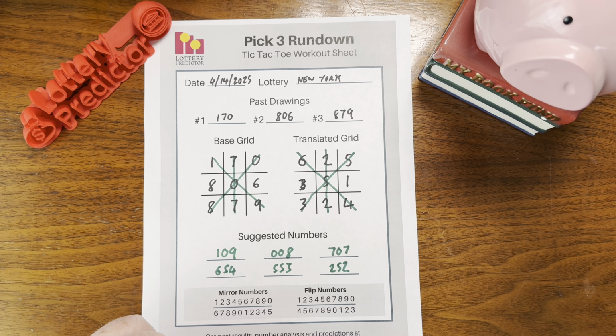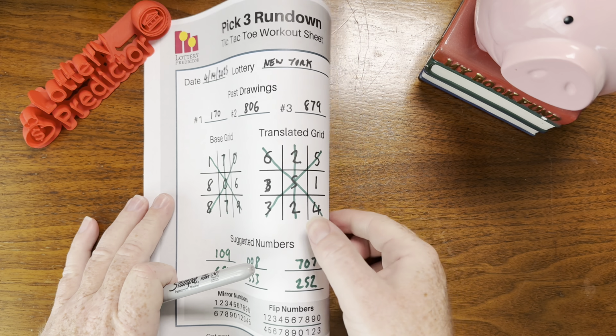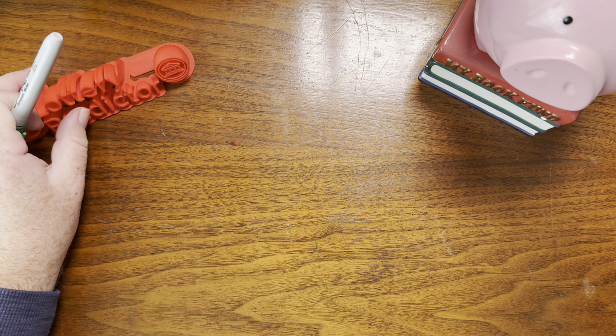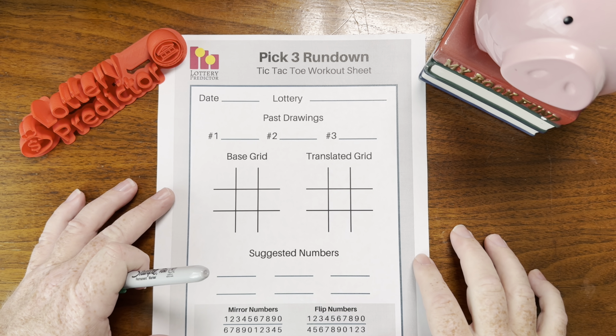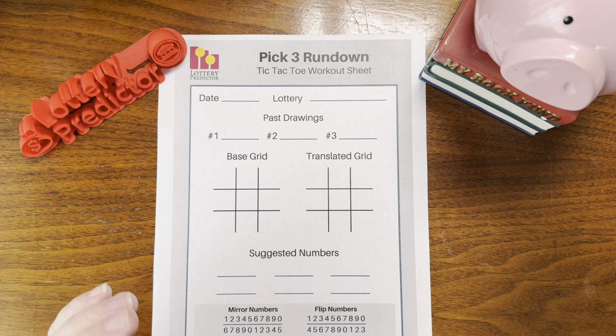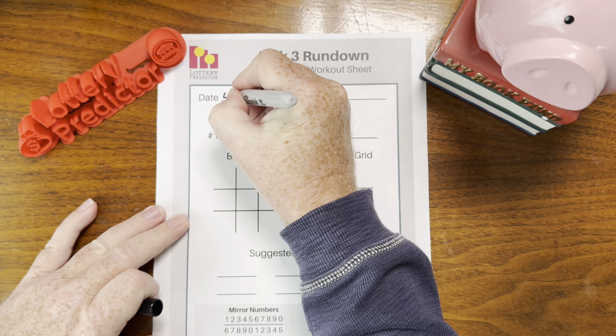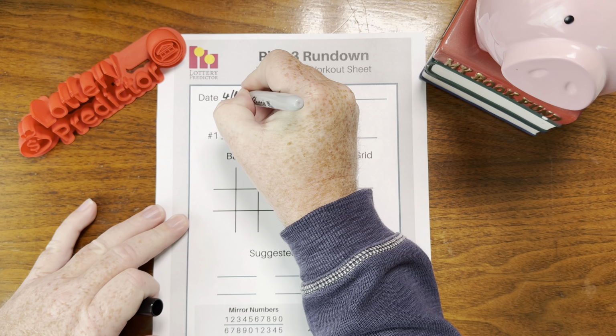Let me show you another example though, just so that you have a good following. Of course, you can always grab this sheet from lotterypredictor.com in the resources section so you can follow along. And we're going to do the same date, the 14th, because that's what today is.